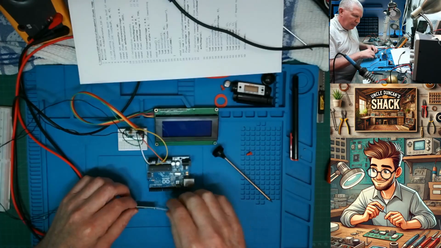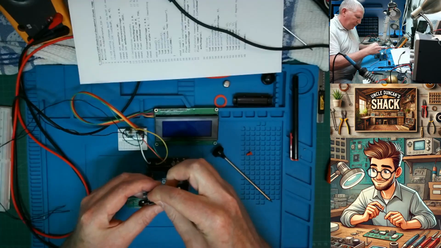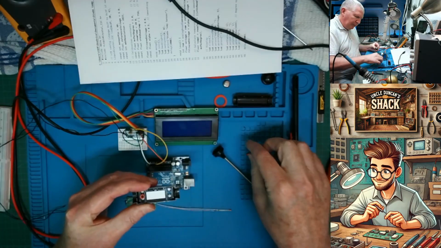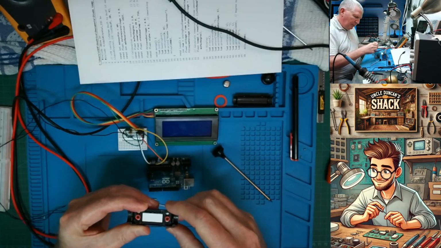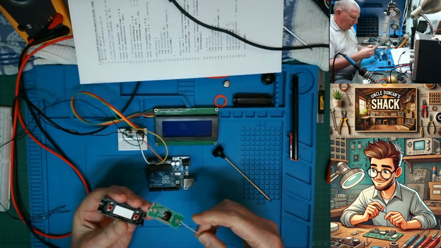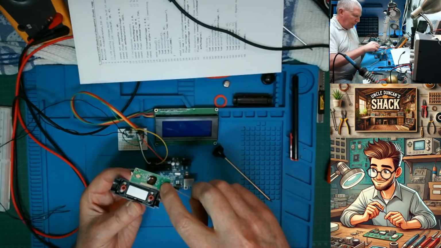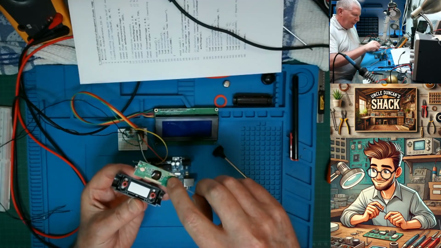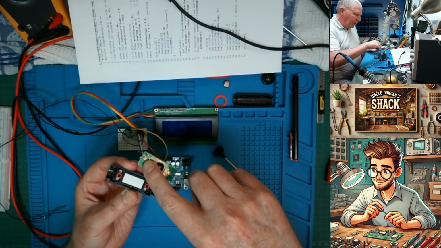Turn off the iron. Now the first thing I had to do, reassembling in reverse order, is fit the push buttons. Now the battery holder is on this side, so there's your contact pads for the metric or imperial units and on and off.